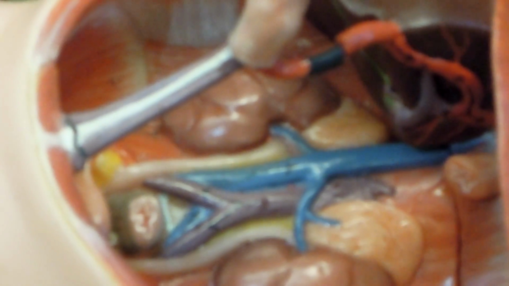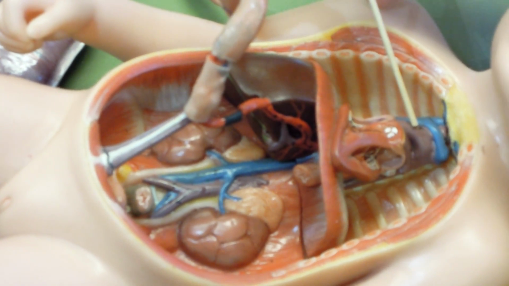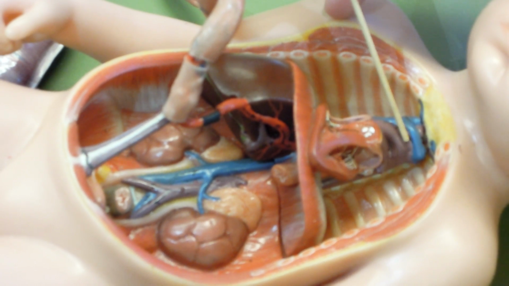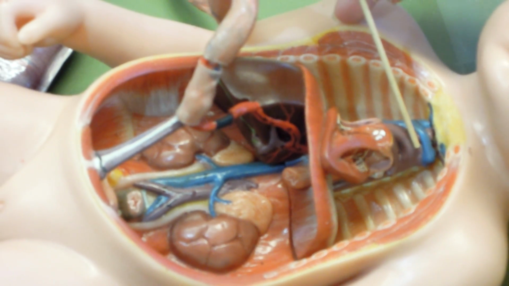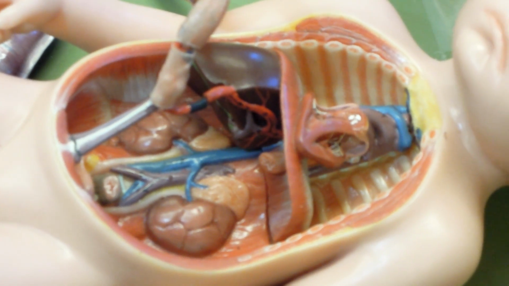If there's any blood going into the right ventricle, it can come up to the pulmonary trunk and shunt from the pulmonary trunk, which is right here, directly over to the aorta and get blood back into the arterial system.